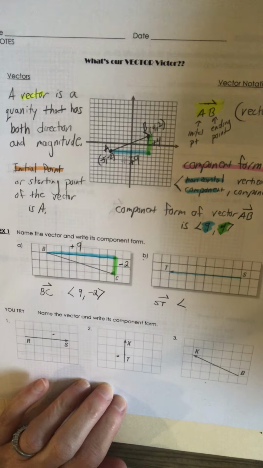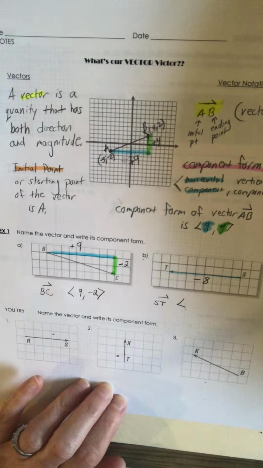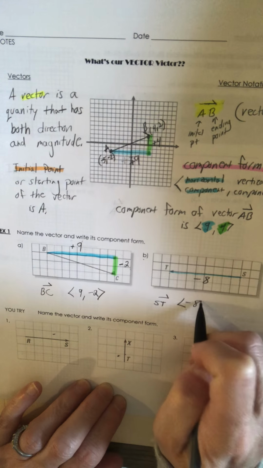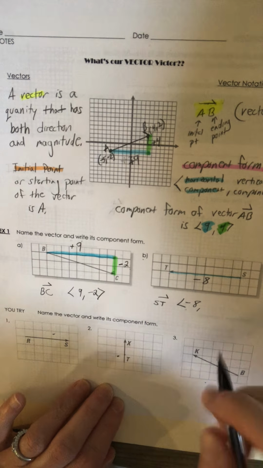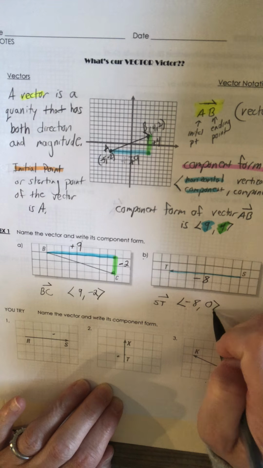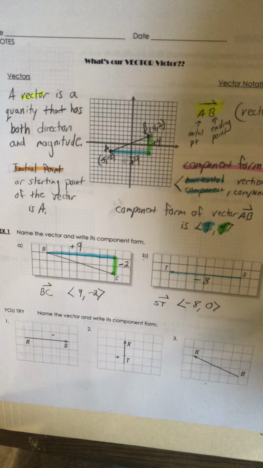But I went in what direction? I went left. I went left 8, so that is a negative horizontal component, negative 8. Now, since I do not have to go up or down to get to T, my vertical component will just be 0, identifying that we have no motion up or down.